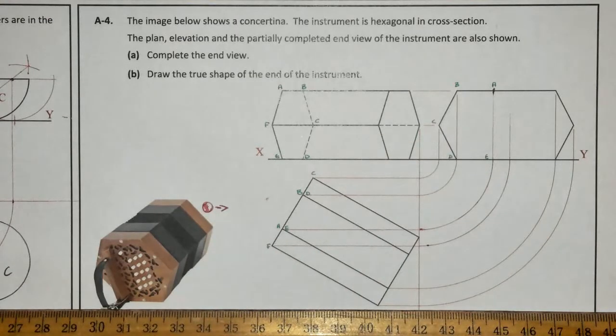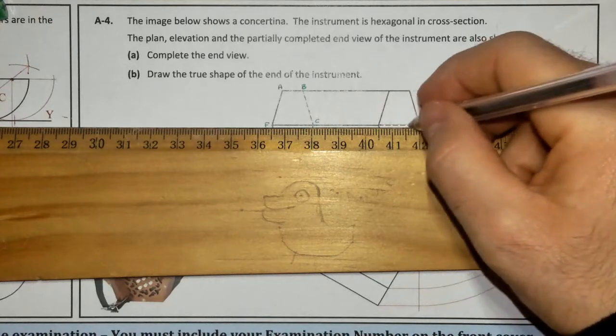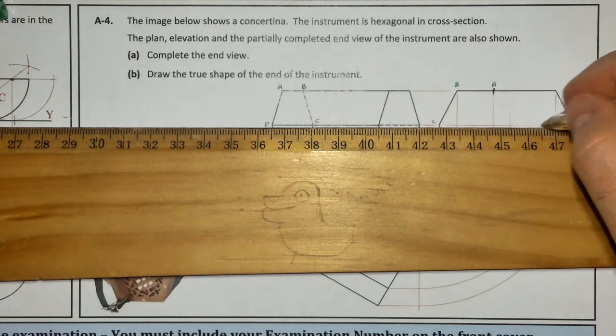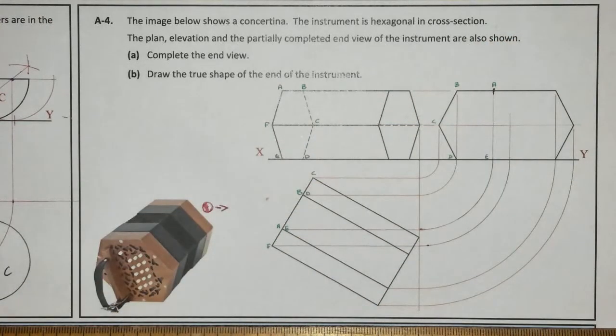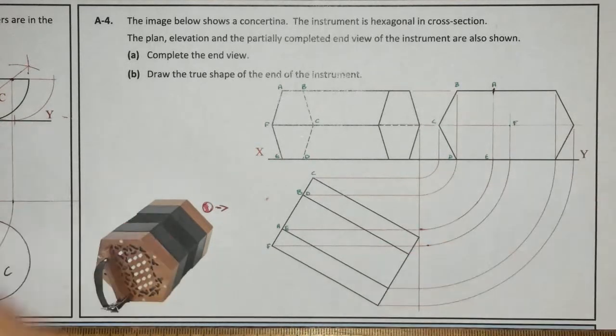To bring F across, nice and easy. Bring that across, make sure I'm doing it correctly. So I'm going to need it over there, and there's F. Okay, so there's my F.